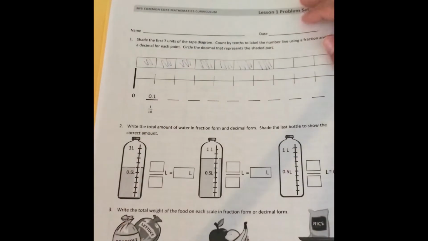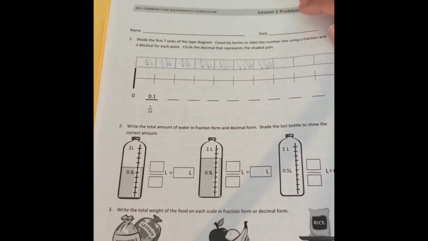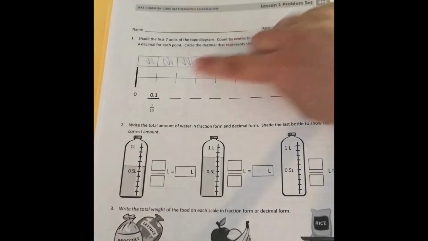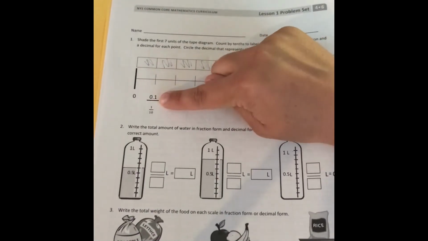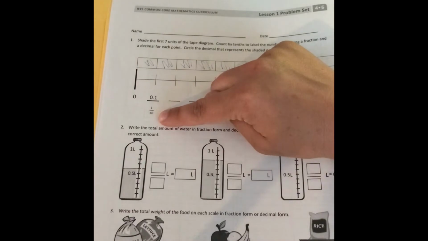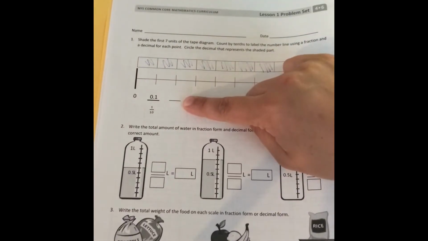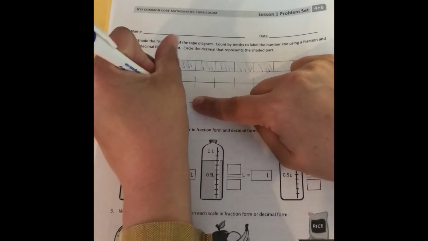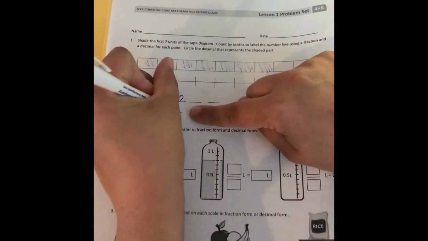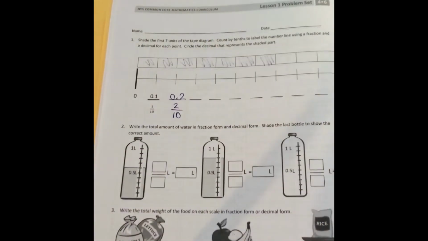And then it says to go ahead and, counting by tenths, label the number line using a fraction and a decimal for each point. So this would be right here 1/10. They wrote it in decimal form and they wrote it in fraction form. So here, this would be 2/10. We would write it in decimal form and we would write it in fraction form.